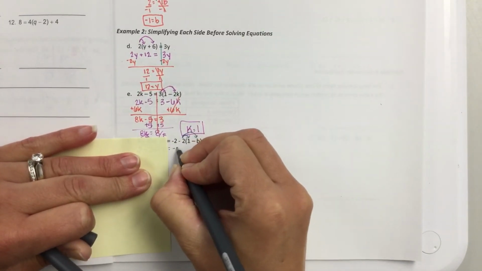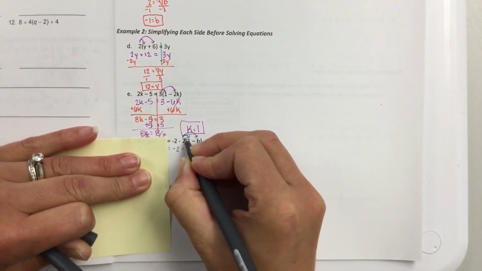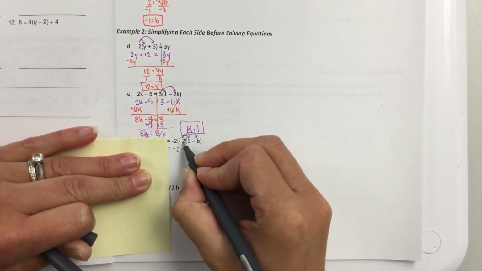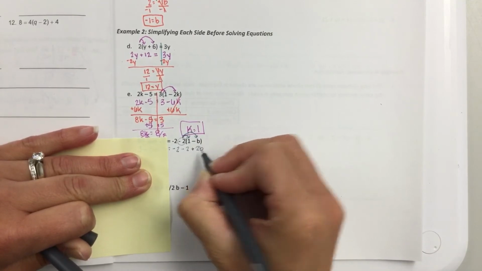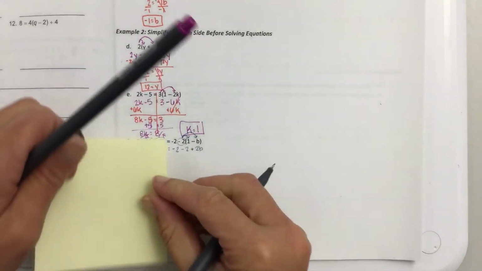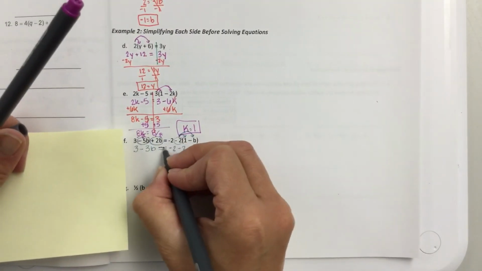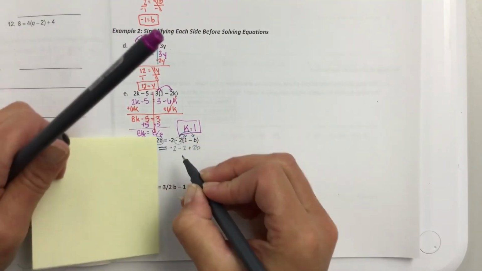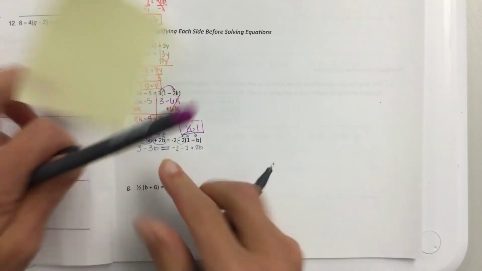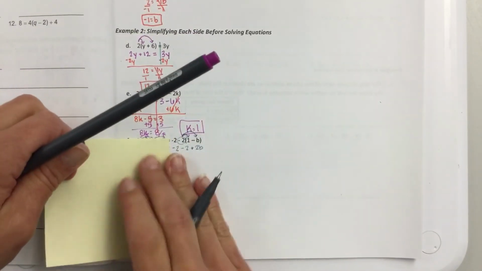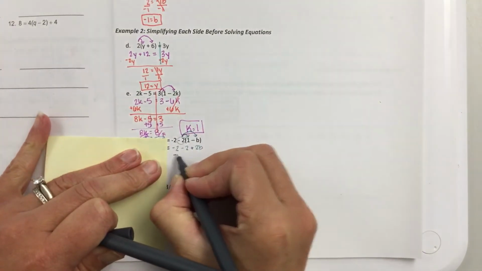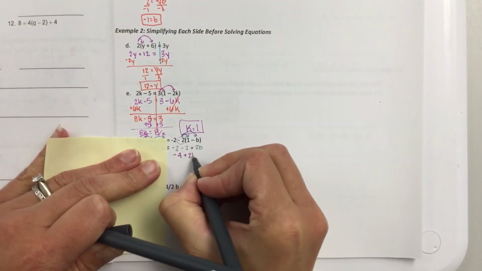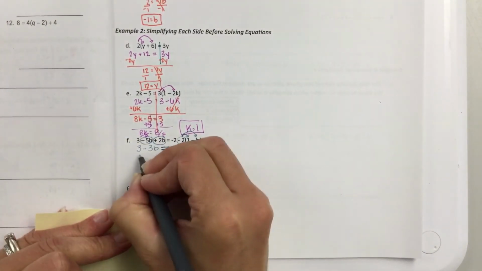So this gives us negative 2 times 1, and negative 2 times negative b turns to a positive 2b. Okay, I'm not done on that side. Oops, I put 2 equal signs. I can still take negative 2 minus 2. So that would give us a negative 4 plus 2b. There, I have that whole side simplified now.